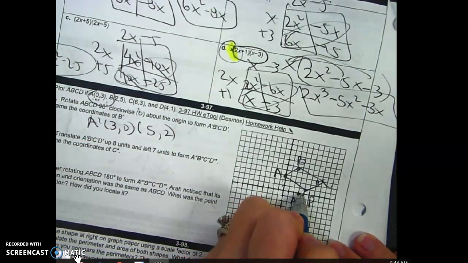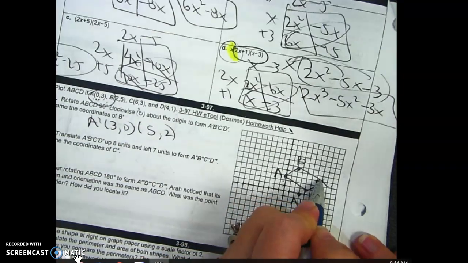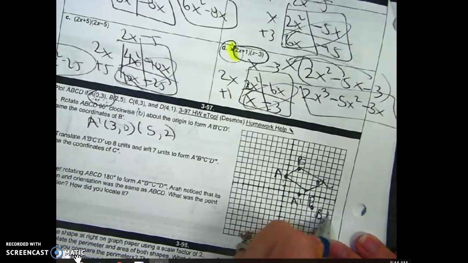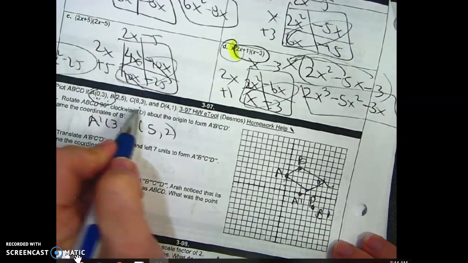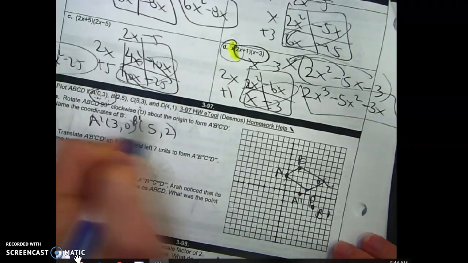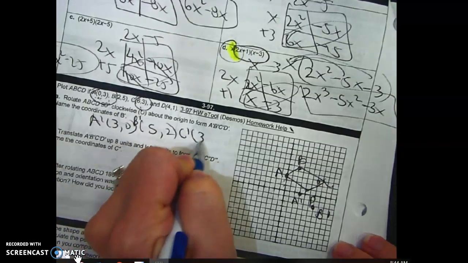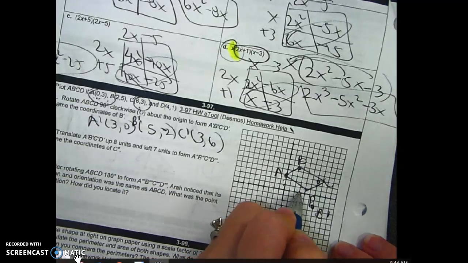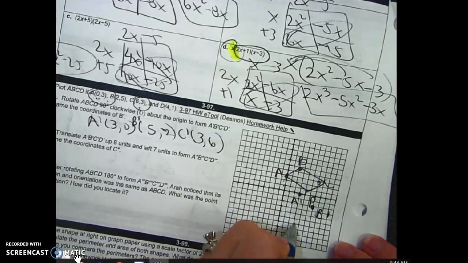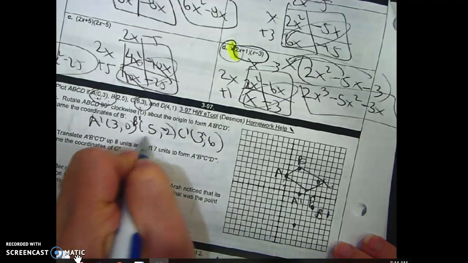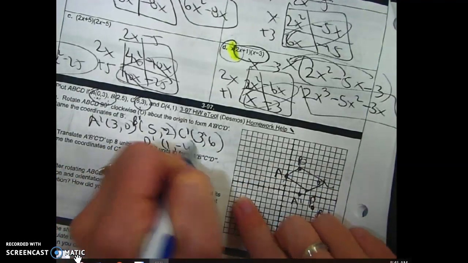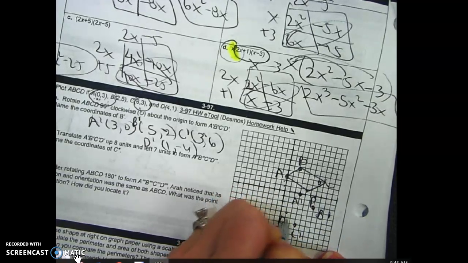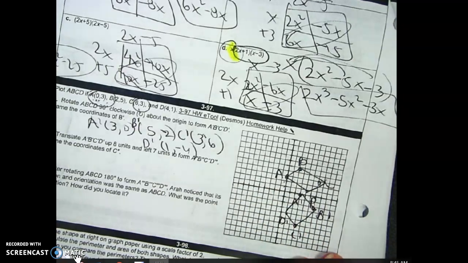So 1, 2, 3, 4, 5. But if it was up 2, it'd be positive. So it's down 2, 1, 2. And that's B prime. And then C prime, I switch it: 3, 6. 1, 2, 3, 1, 2, 3, 4, 5, 6. Since I went down, it's negative. And then D prime, switch it and make that one negative. So that's C prime, and then D prime is (1, negative 4), and I'm good to go.